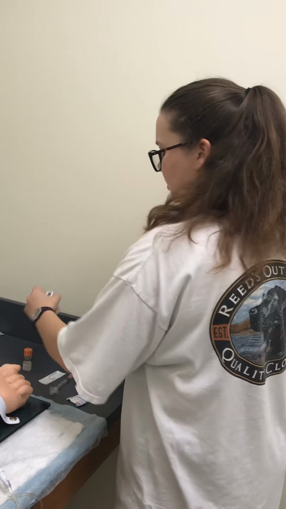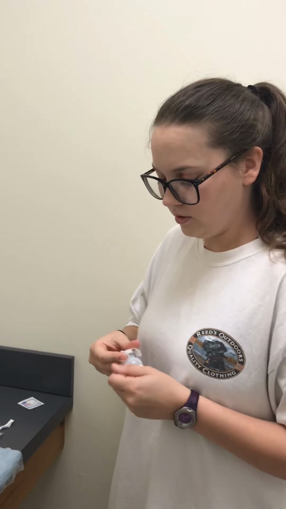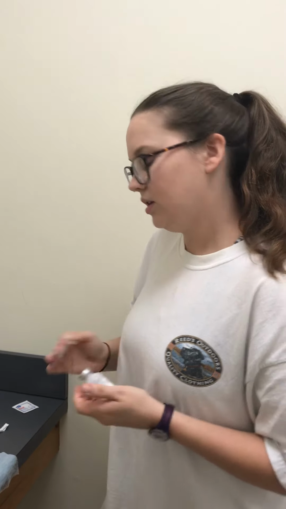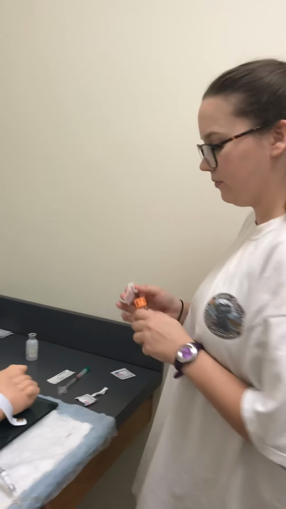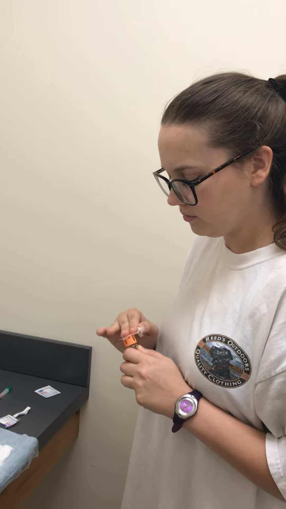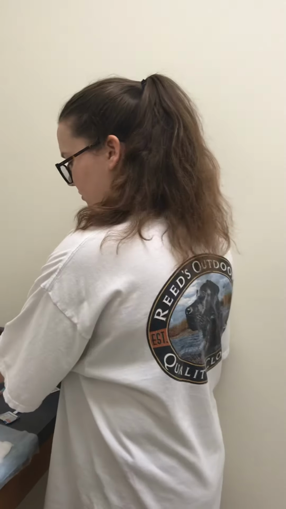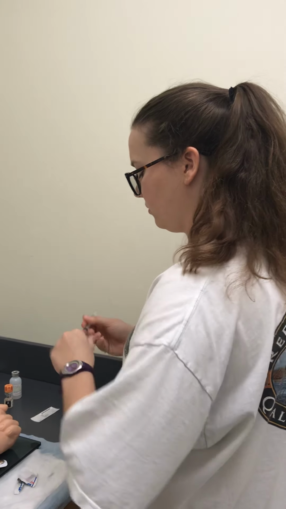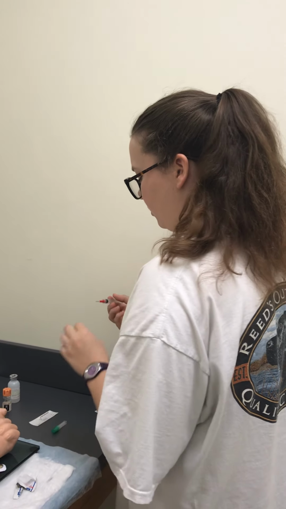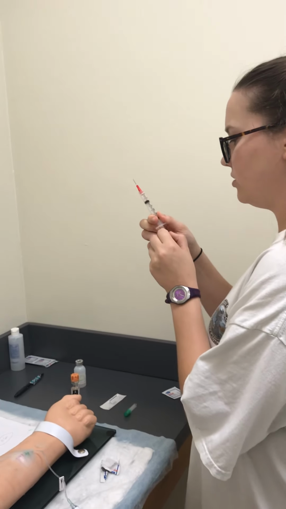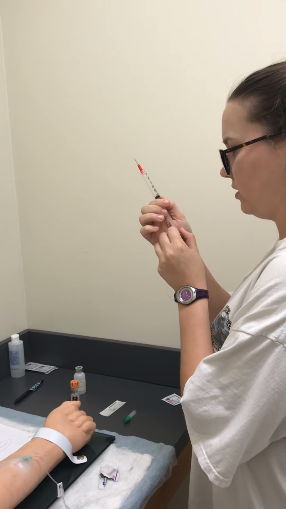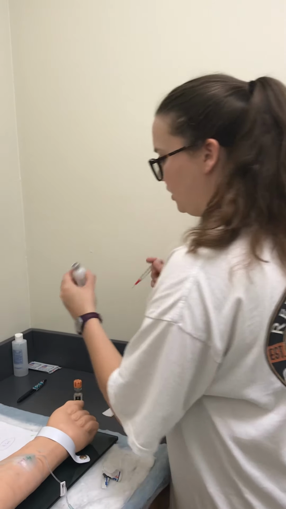Okay, I'm going to scrub each top for 15 seconds and allow them to air dry. Okay, I'm going to administer first into my diluent, and that's going to be 2.7 milliliters of air.